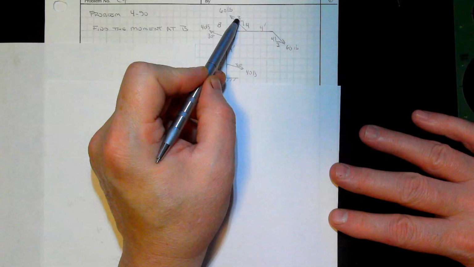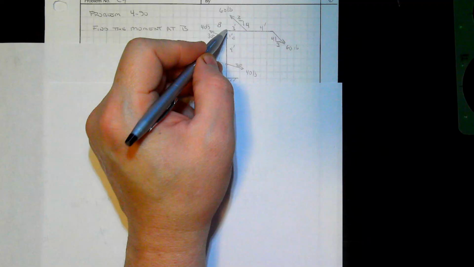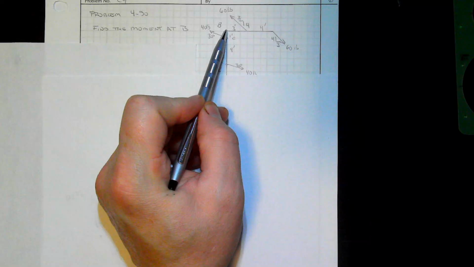If we look at the beam, we go up 2 feet, and then at an angle of 30 degrees, we have 40 pounds. Go up 4 feet, we have a force of 40 pounds, also at an angle of 30 degrees. So if you compare these two, they're equal, opposite, parallel, and not collinear. So these two combine to be a couple.